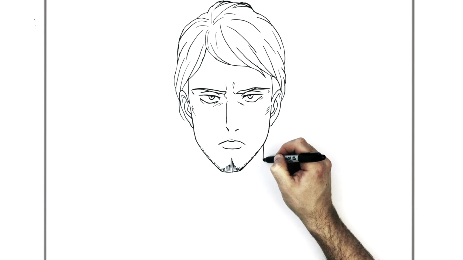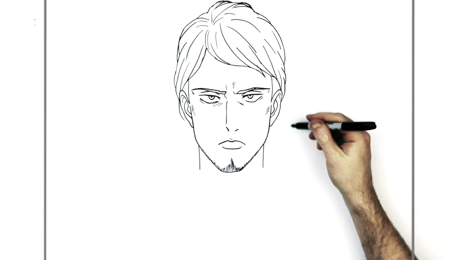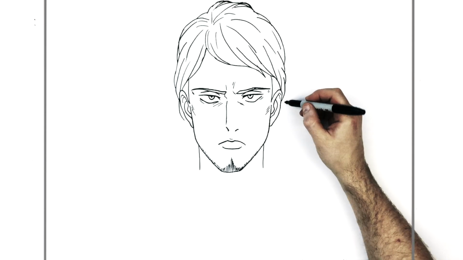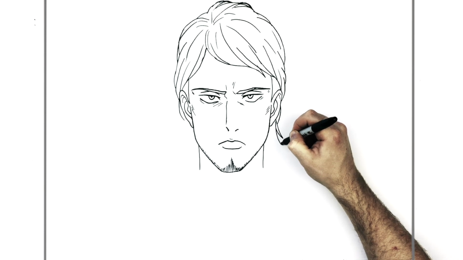Right, and then more comes down, and he's got long hair that goes behind his neck, so we'll just draw on his neck first. Just neck lines from his jaw, just there. And then some long hair spiking out down here.